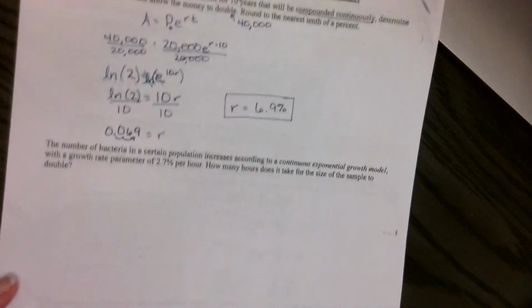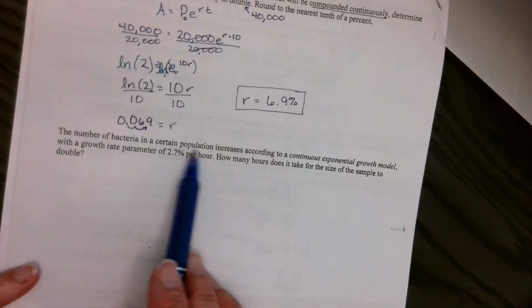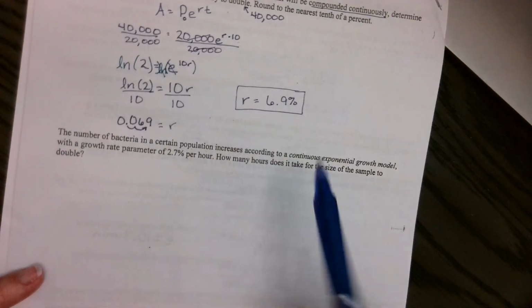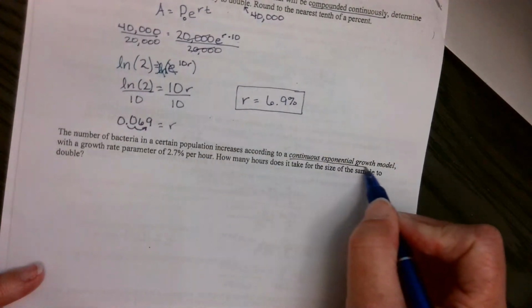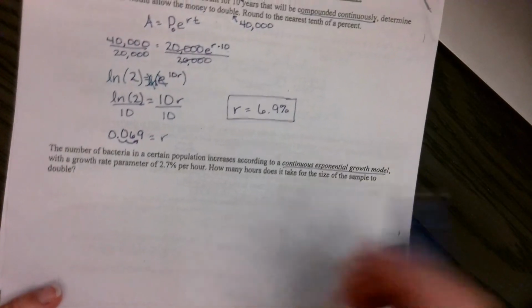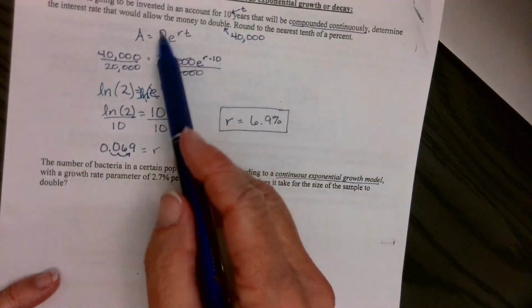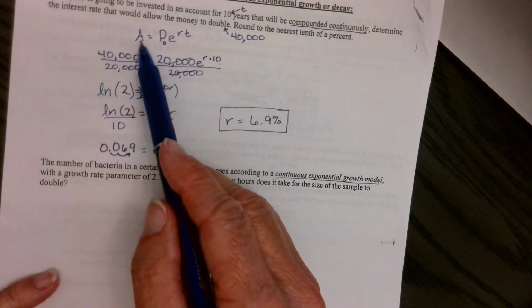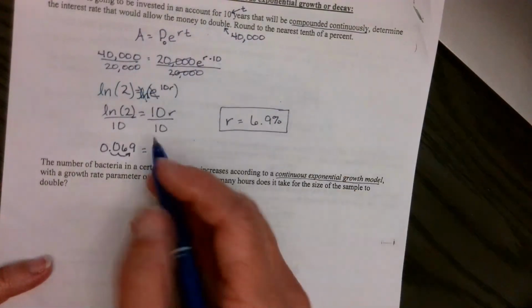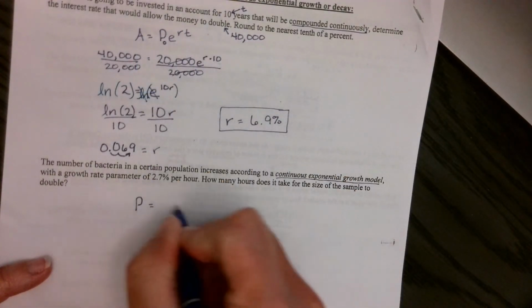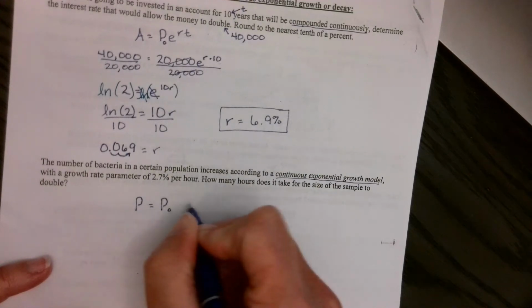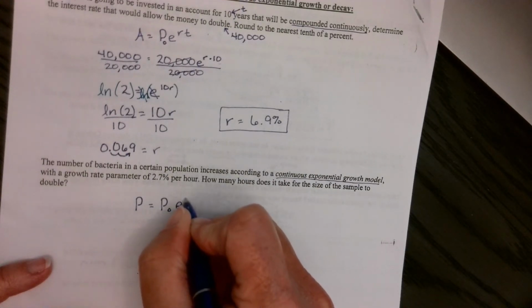And the last one. The number of bacteria in a certain population increases according to the continuous exponential growth model. Guys, all of these are the exact same formula, except for this sometimes changes. This is going to be P equals P sub 0, our initial amount, E to the RT.